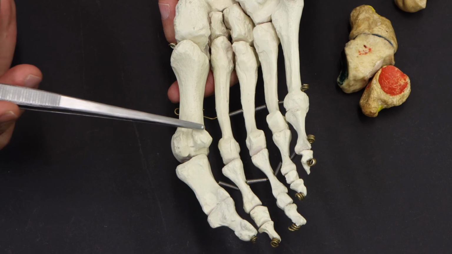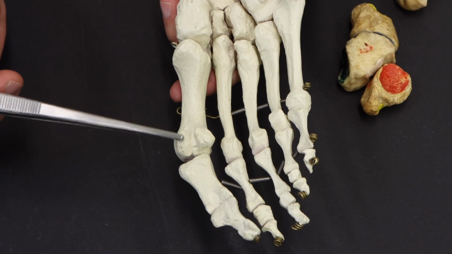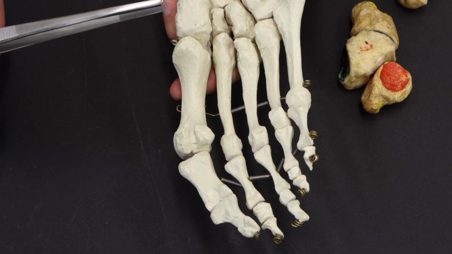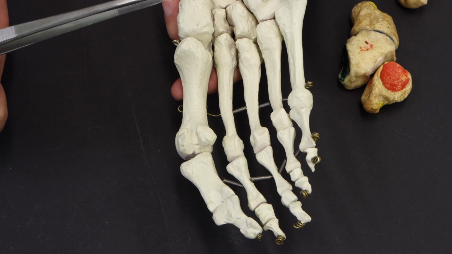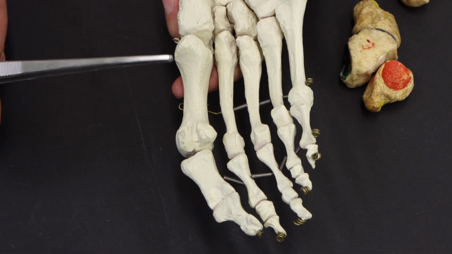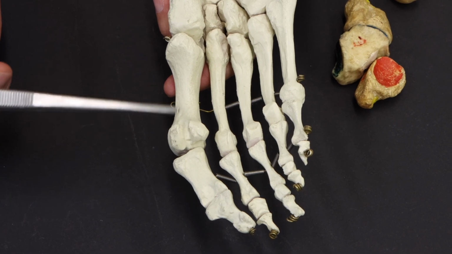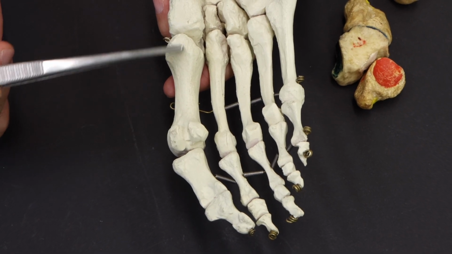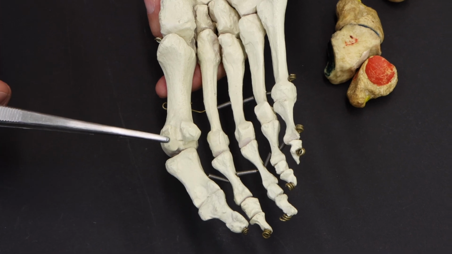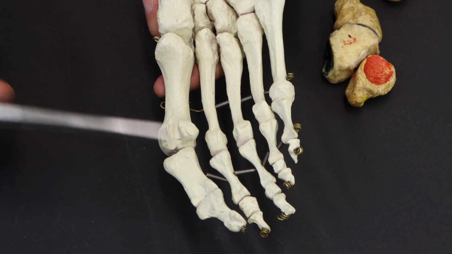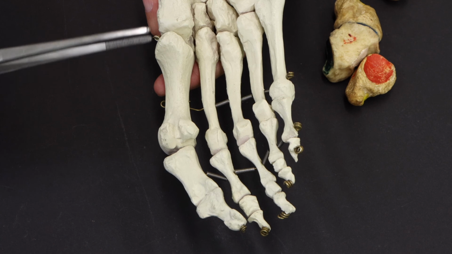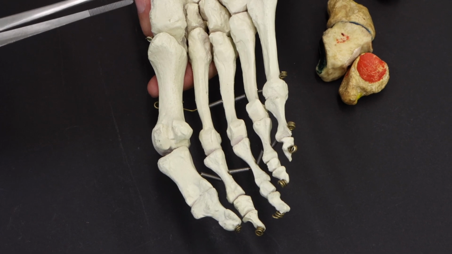They are inside the tendon of the muscle. There are two small bones called sesamoid bones, which can usually be found at the level of this joint, the first metatarsophalangeal joint, or metatarsophalangeal hallucis joint.